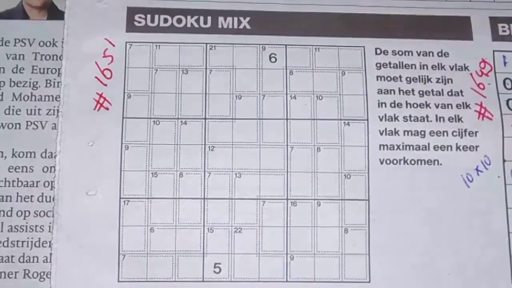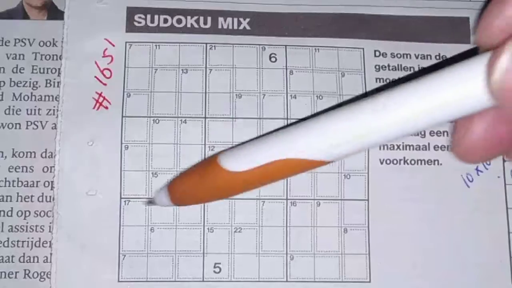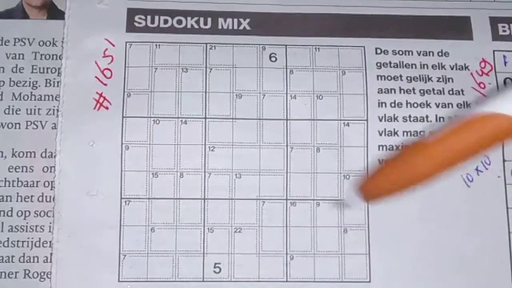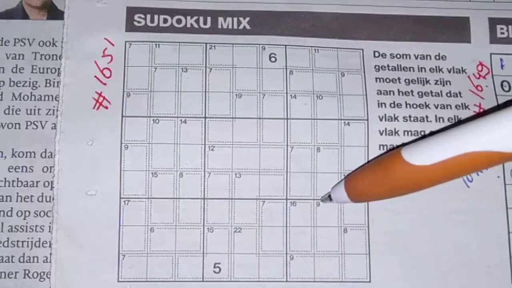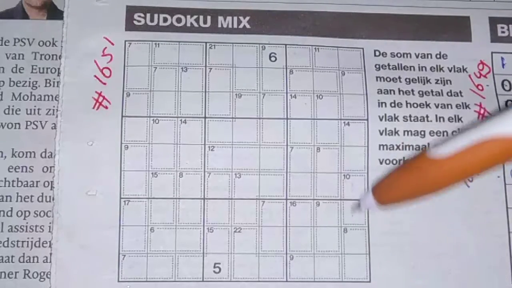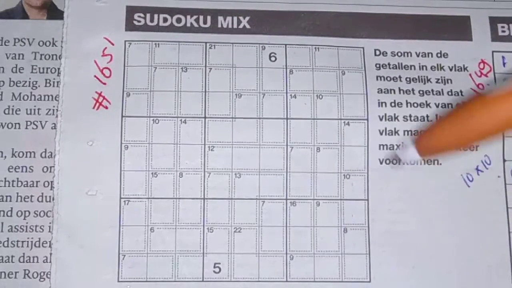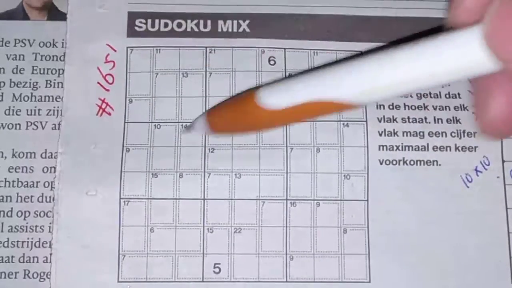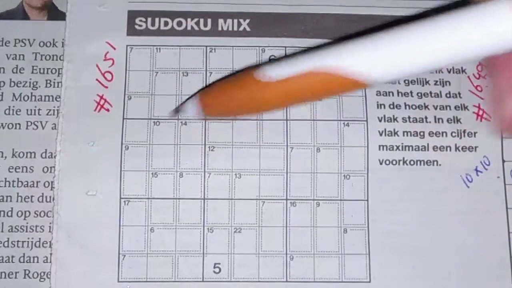Let's get started. My strategy is to find a big square with only one sharing box, for example this one with one sharing box with another big square. Here also with one sharing box.